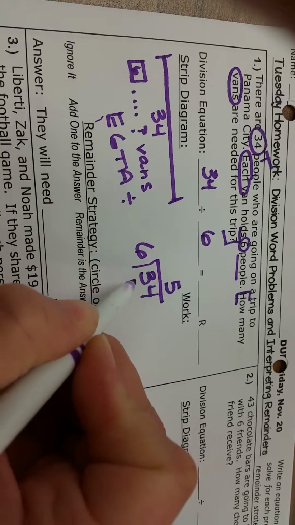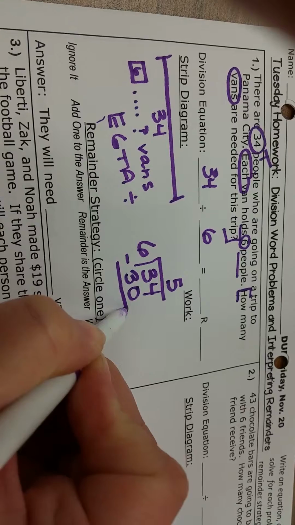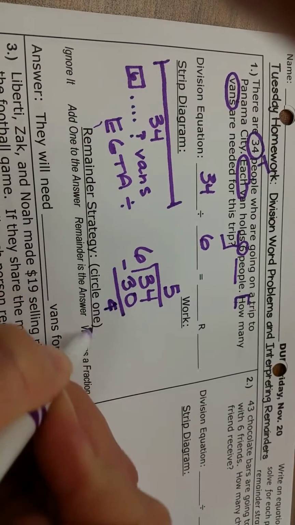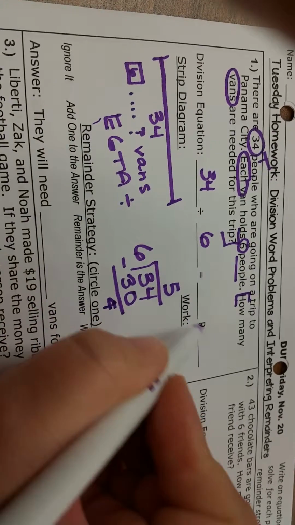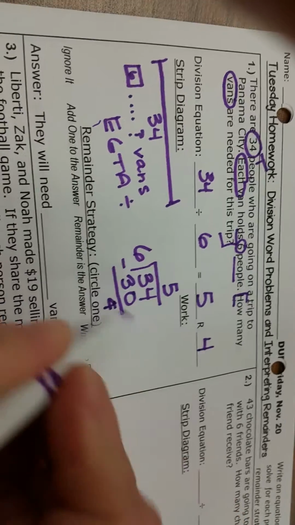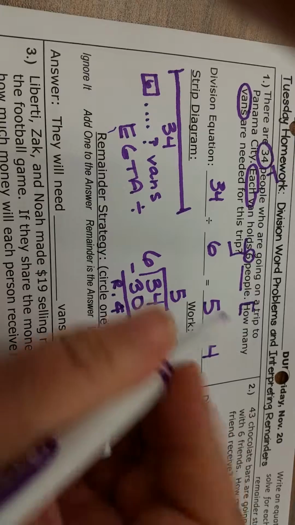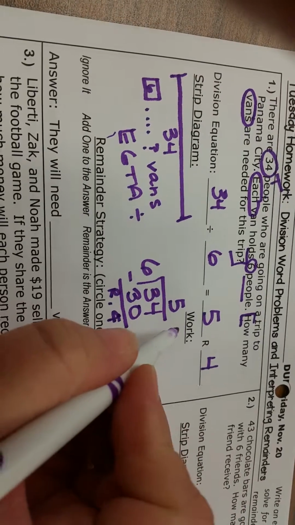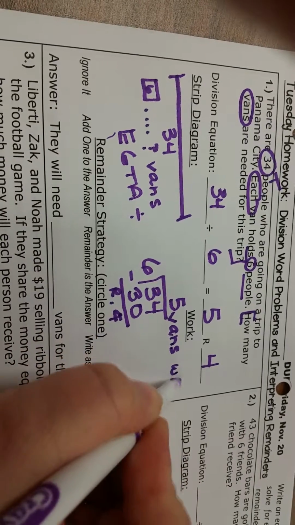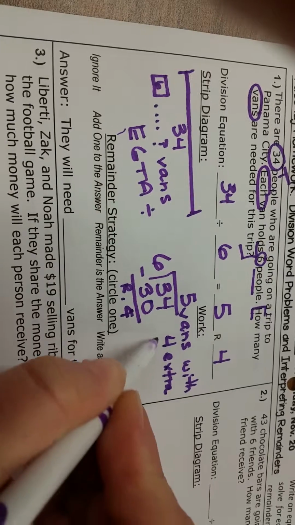And 5 times 6 is 30. So to find out my remainder, I'm going to write 30 here and subtract it from 34. So my remainder is 4. So I'm going to write that right here. 5, remainder 4. And I'm going to write that out in words now. I have 5 vans that are needed with 4 extra people.